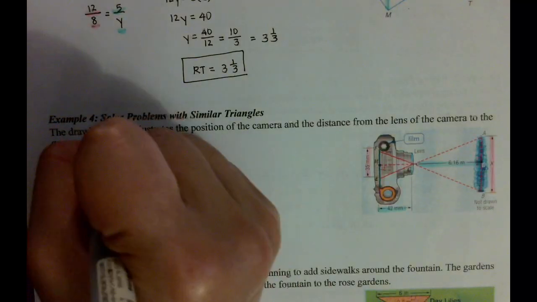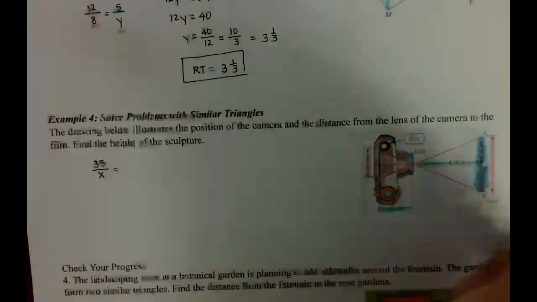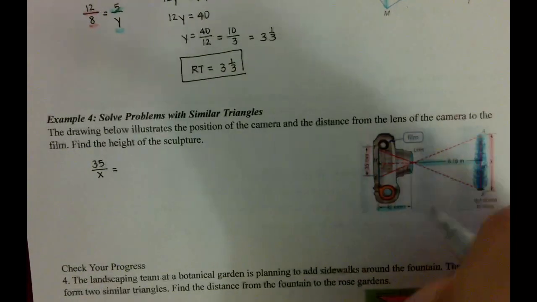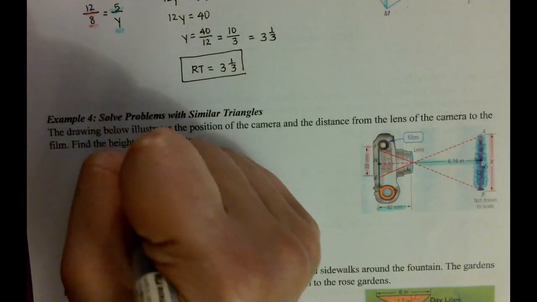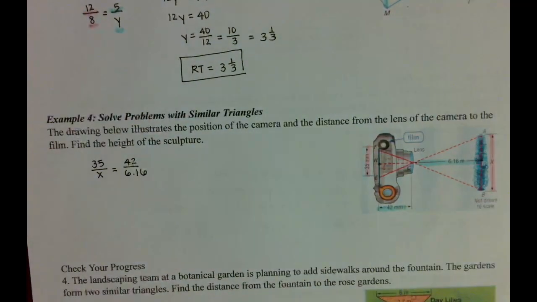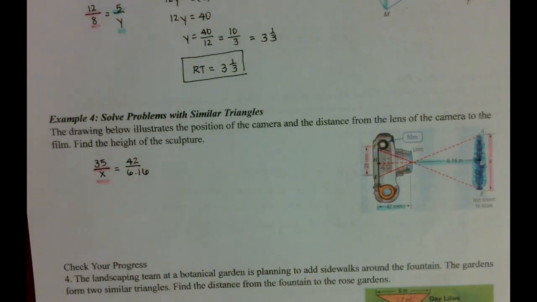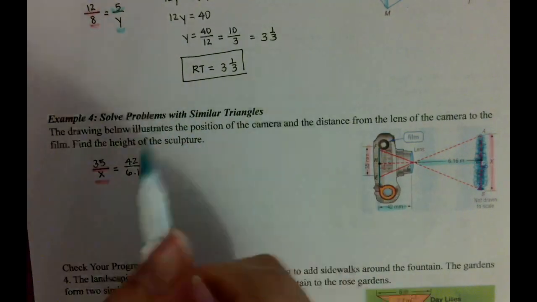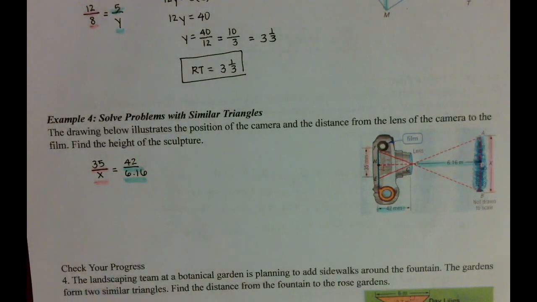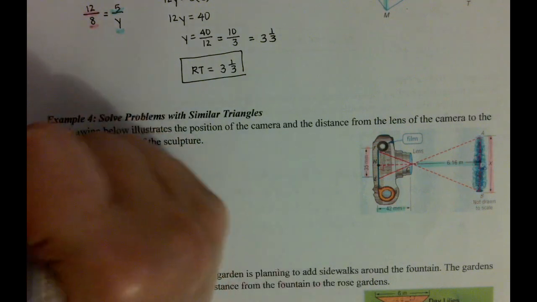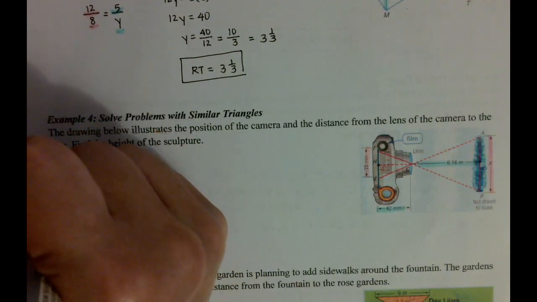Okay, and then let's set it up to solve. So 35 over x equals, since I chose this one to be top, then I have to make this the top, 42 over 6.16. Okay. So this is how I matched it. So it works because this is the camera one and this is the sculpture. So it's still okay.